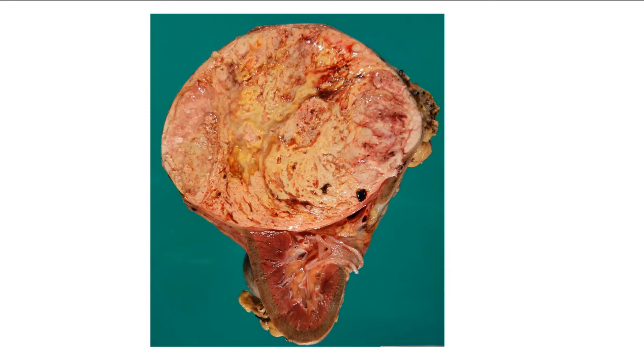What else can the tumor cells of renal cell carcinoma produce? What else can they cause? So we can get polycythemia, yes, and this is as a result of the production of, someone wrote, erythropoietin.